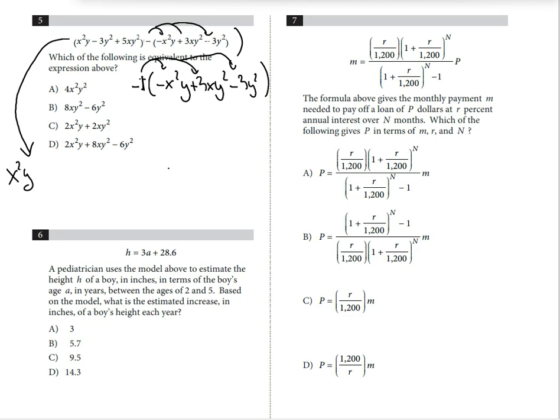So I'm going to get positive x squared y. Negative times a positive 3xy squared is going to give me negative 3xy squared. -1 times negative 3y squared is going to give me positive 3y squared.